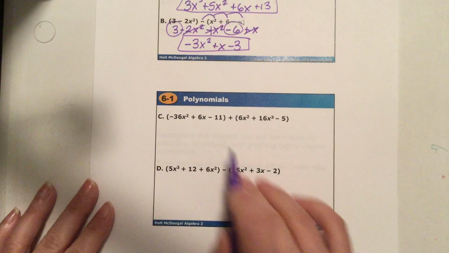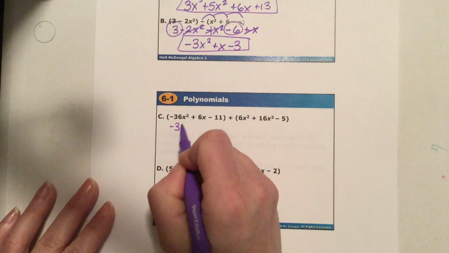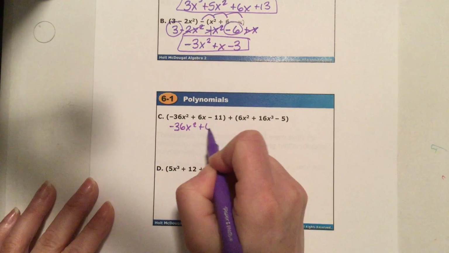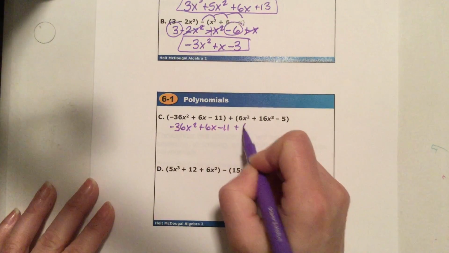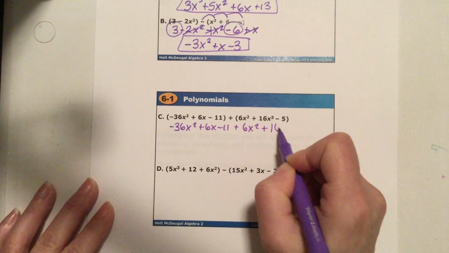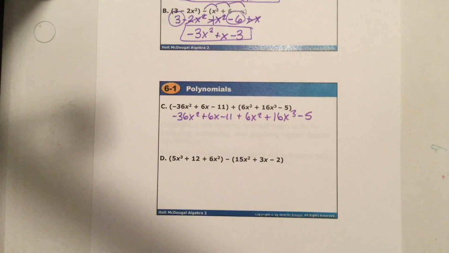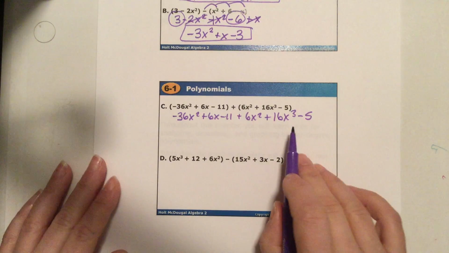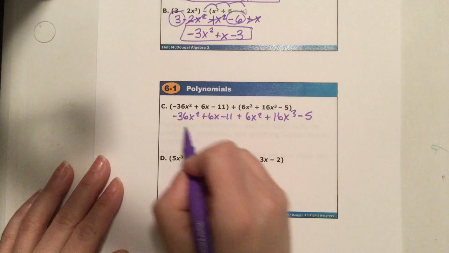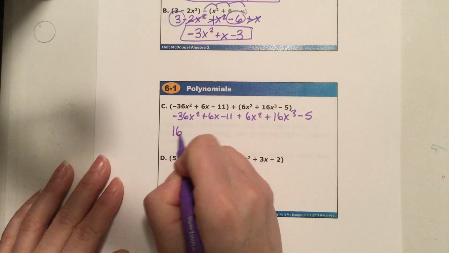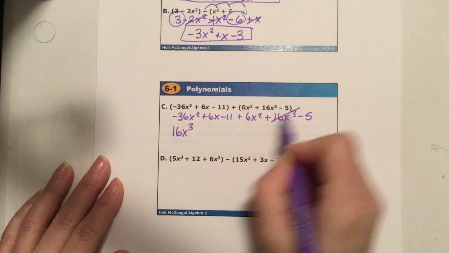Here's another one. If you have a plus sign, you can simply drop the parentheses. Now, combine like terms. Again, you want it in standard position. So the highest exponent goes first. The highest exponent is a 3. So 16x cubed goes first.